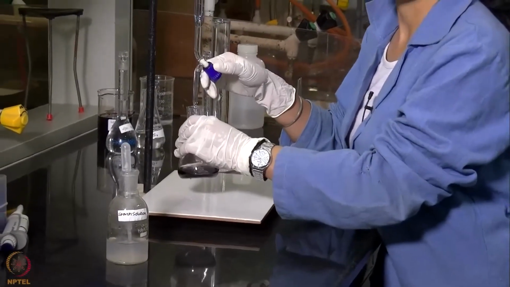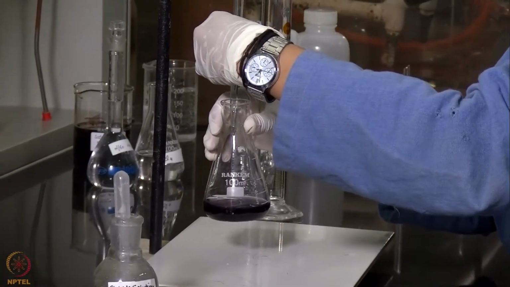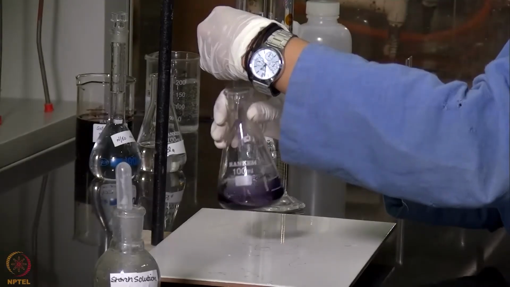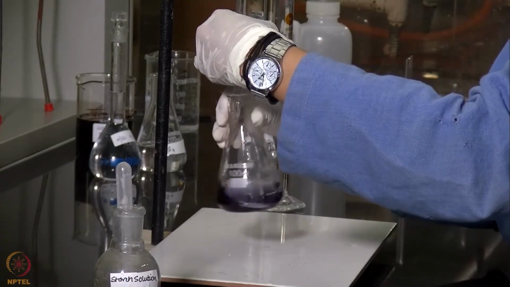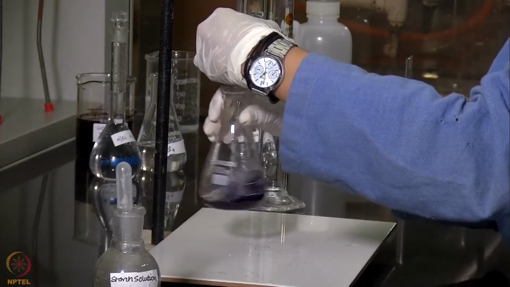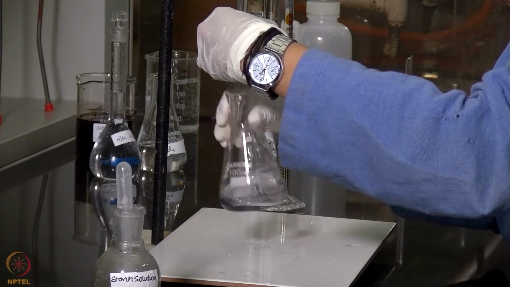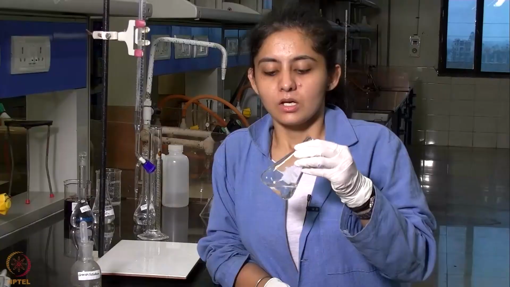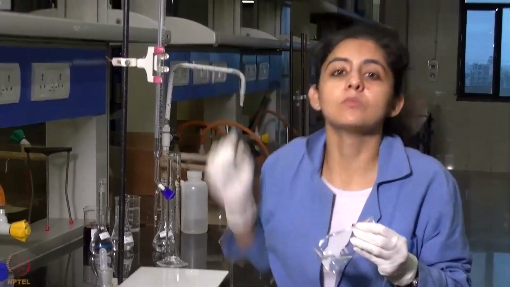Now we will again be titrating it against the sodium thiosulfate solution. And when the color of the solution becomes colorless, that will be the end point of the titration, and we will note down the titer value. Now that the solution has turned colorless, this indicates the end point of this titration, and we will be noting down the titer value from the burette reading.